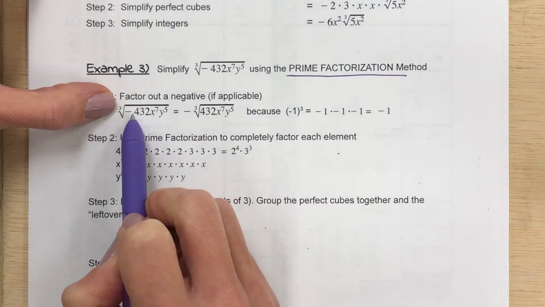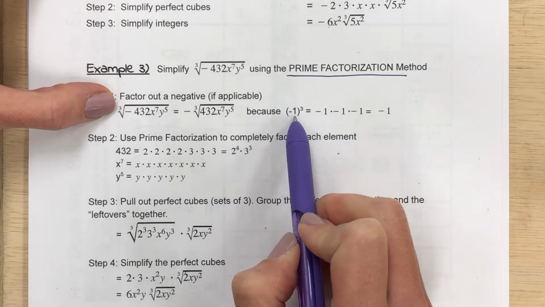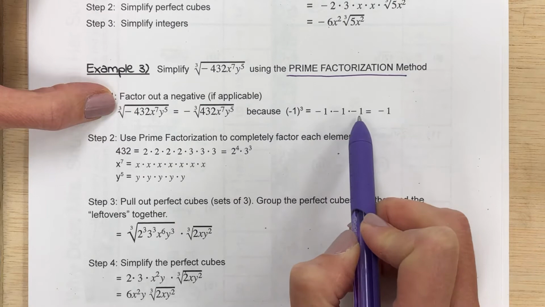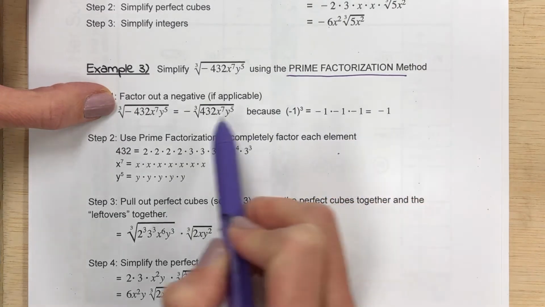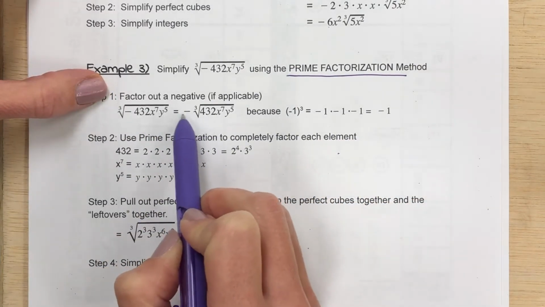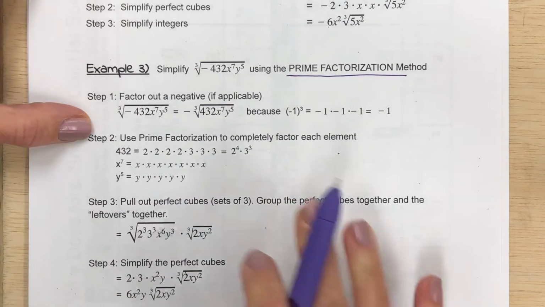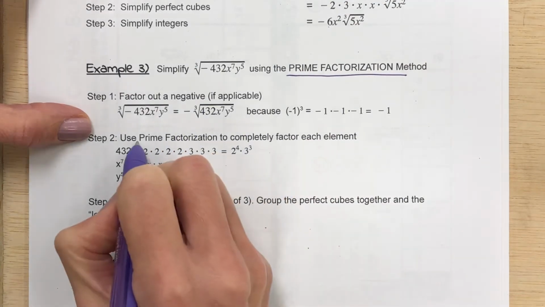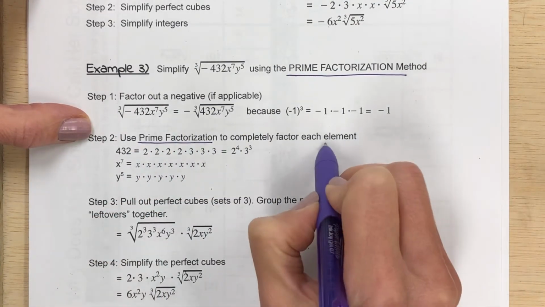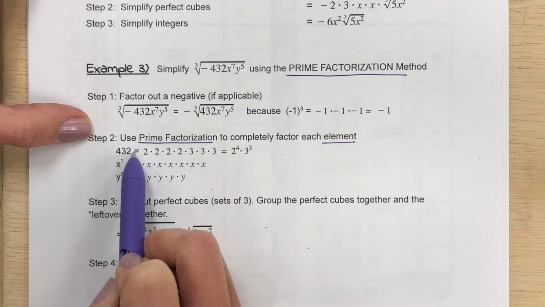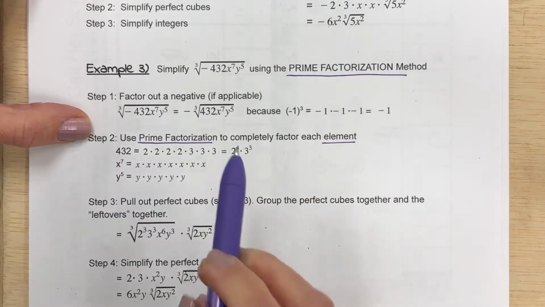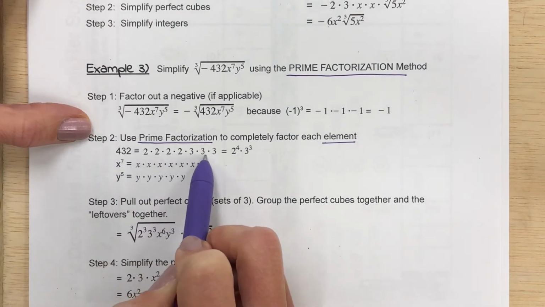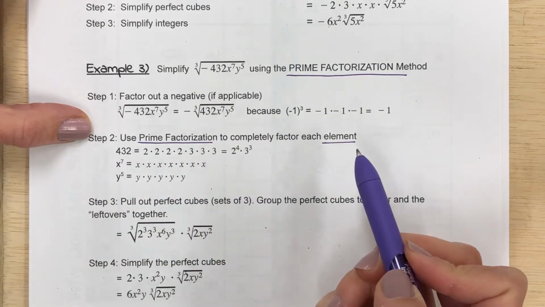I'm basically factoring out a -1 to the 3rd, because -1 to the 3rd is -1 times -1 times -1, which is -1. So here's my negative right here. Everything else has stayed the same. Now I'm not going to forget about my negative, but I'm going to use prime factorization to completely factor each element, my number and each variable. So 432, we just did this. That factors out to 2 to the 4th times 3 to the 3rd.